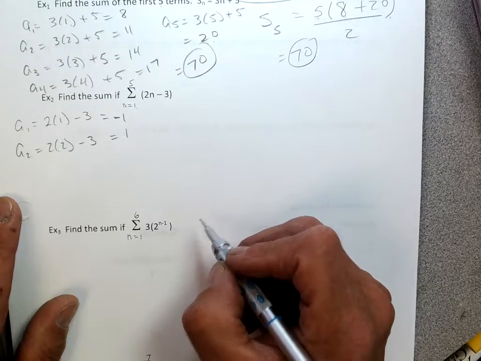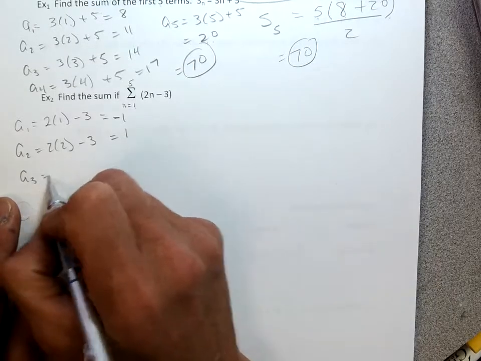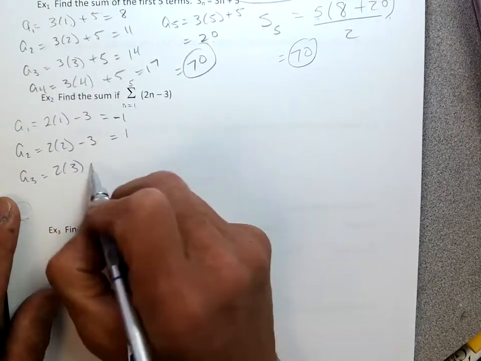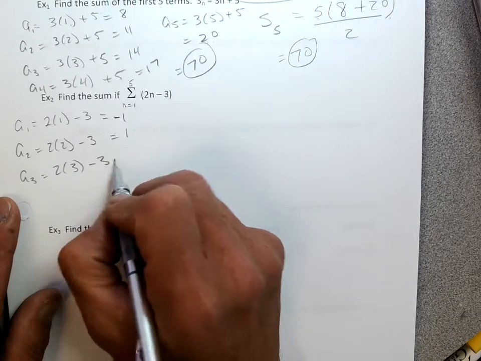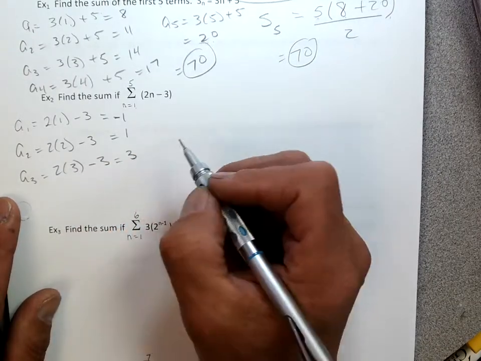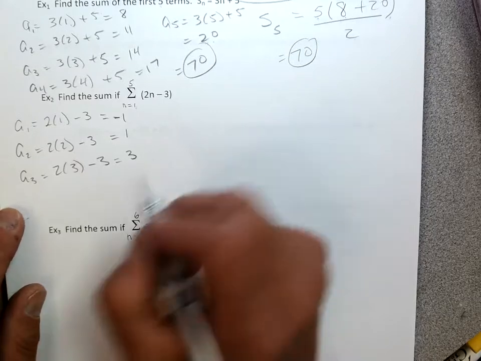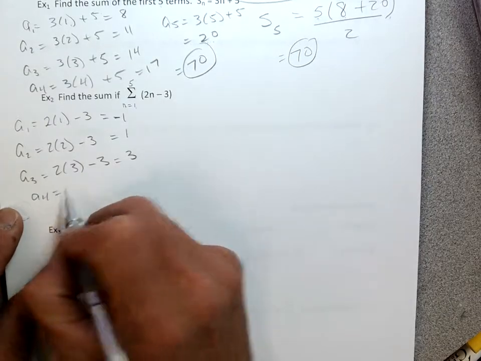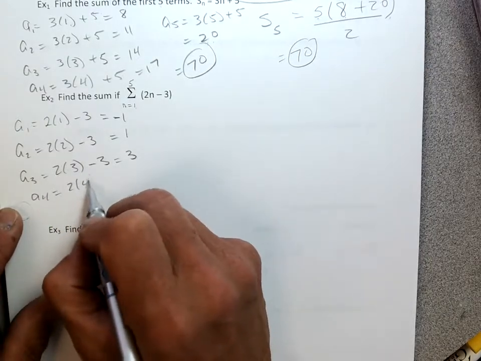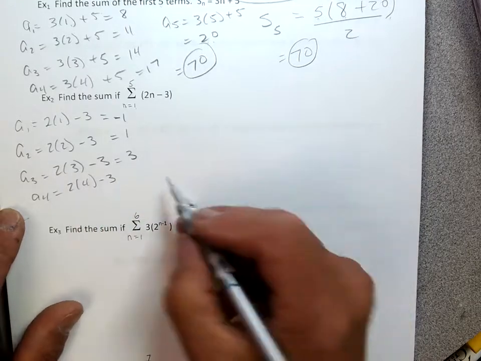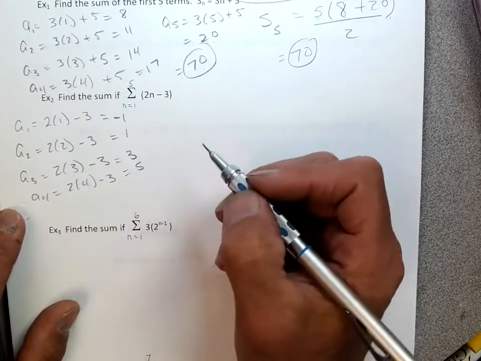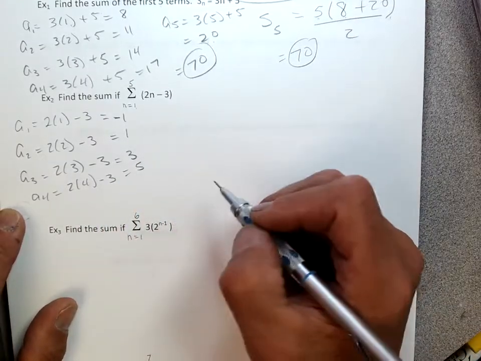A3 is 2 times 3 minus 3, which is 6 minus 3, which is 3. Seems arithmetic to me, doesn't it? A4 is 2 times 4 minus 3, which is 8 minus 3, which is 5. Yeah, it seems arithmetic to me, as I'm going up by 2's each time.